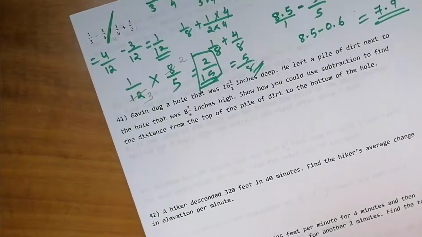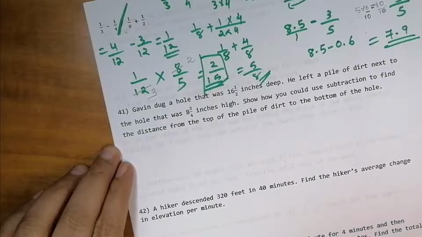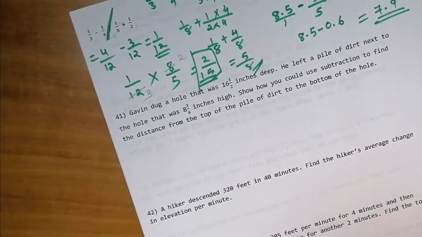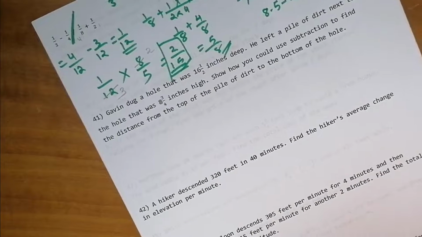Okay, and here we are with our real world problems. And we have already done 40 questions. Can you believe that? We are on question 41 now. Wow. And I guess it's around 40 minutes that we have taken. So on average, we're doing 1 minute a sum. Wow. That's amazing. We're getting good at it.